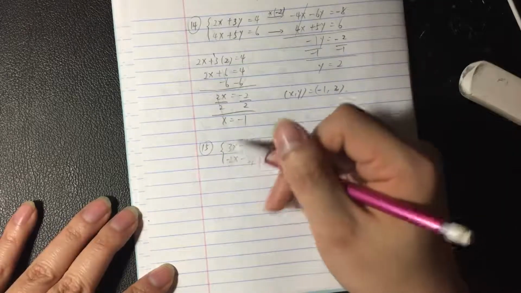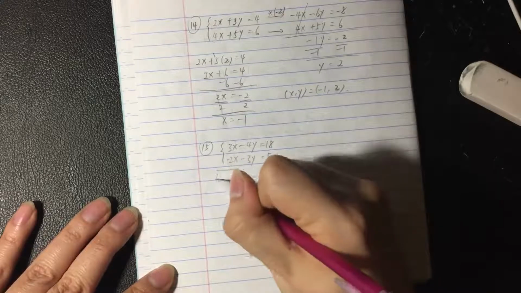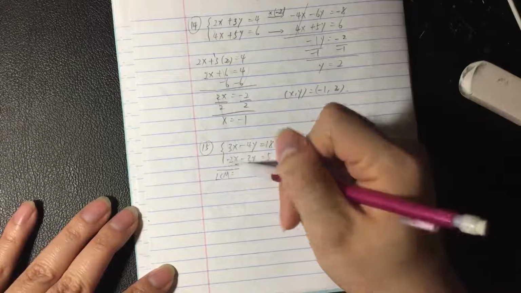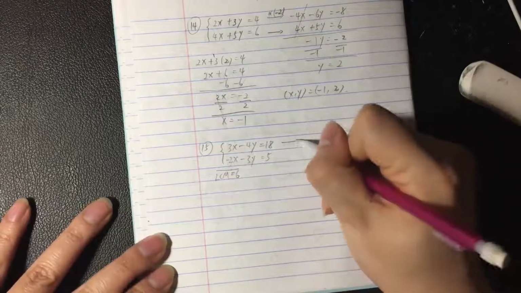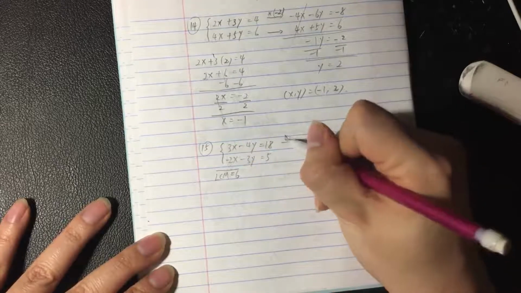X has smaller coefficients. So I find the least common multiple for x. For 3 and 2, the least common multiple is 6. In order to make 3 to be 6, I multiply 3 by 2.